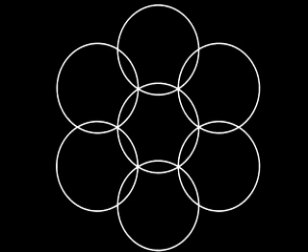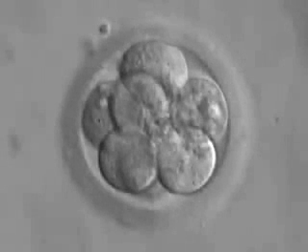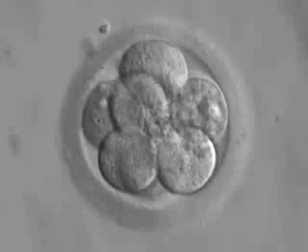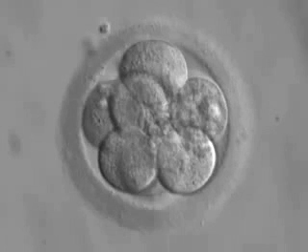This pattern is the most balanced and optimum form for 8 spheres existing in direct connection with each other. The reason why it is called the Egg of Life is because nature uses this form in the embryonic creation process of every single living organism on this planet, with no exceptions. Nature chooses this form because it is the most balanced, most harmonious form possible.